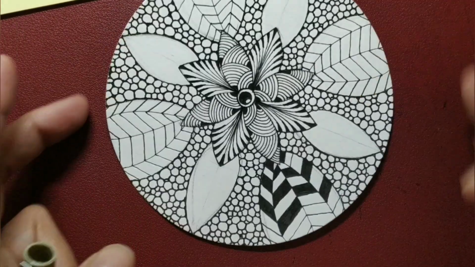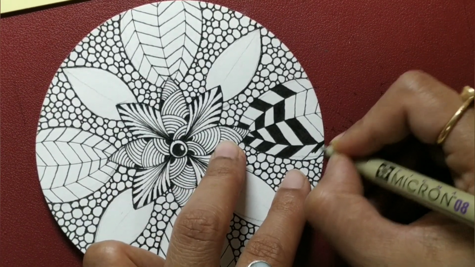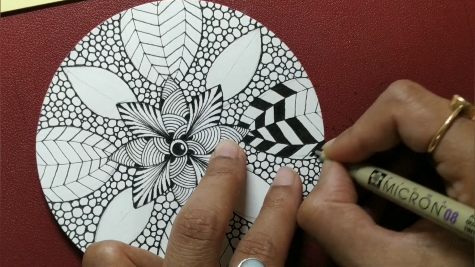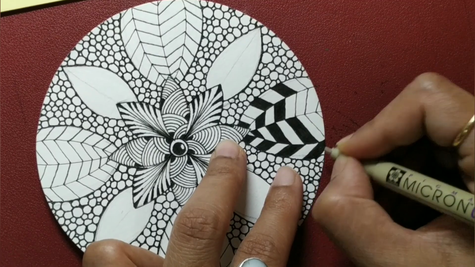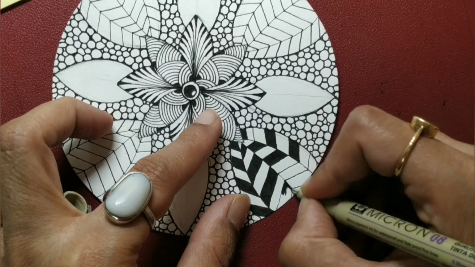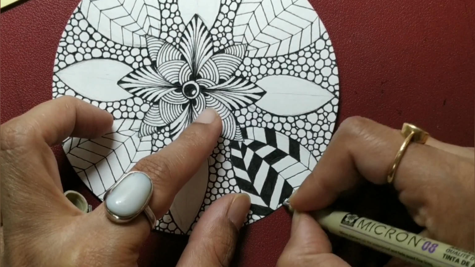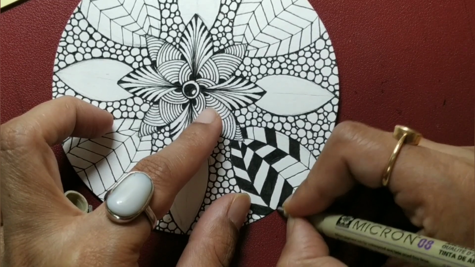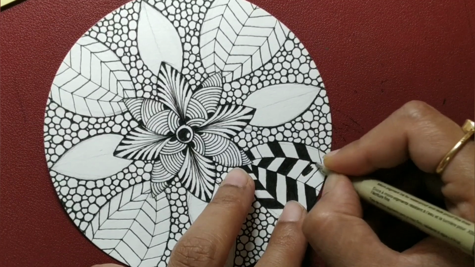You think you have inked well, and suddenly when you zoom in with your camera you feel, oh gosh, there are so many gaps there. So be patient and do it nicely. After all, it adds so much drama to your tile, so it deserves that time.